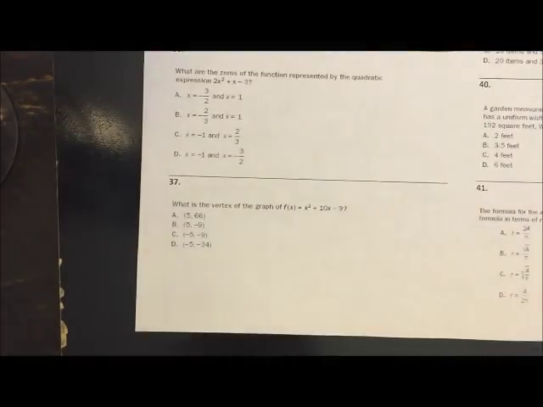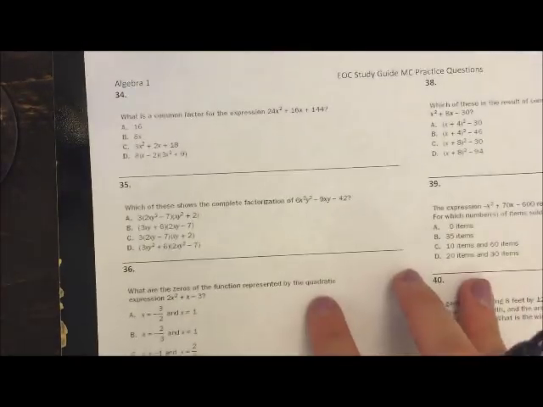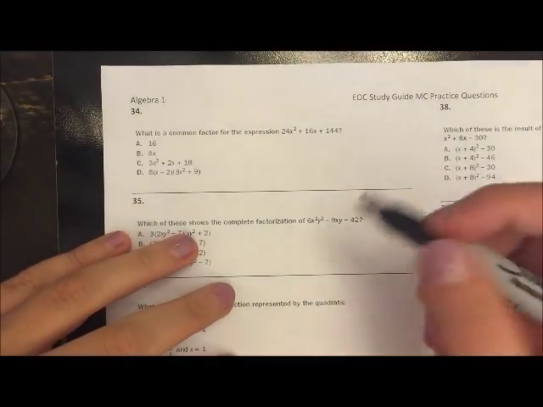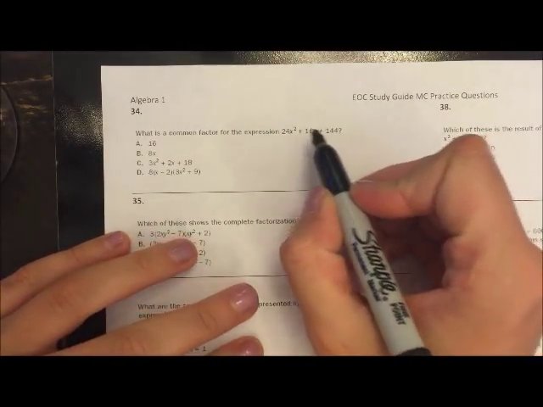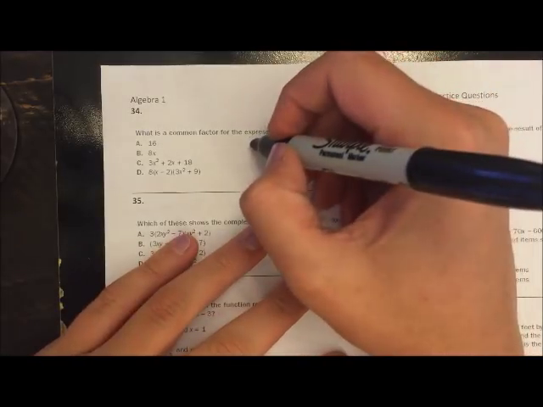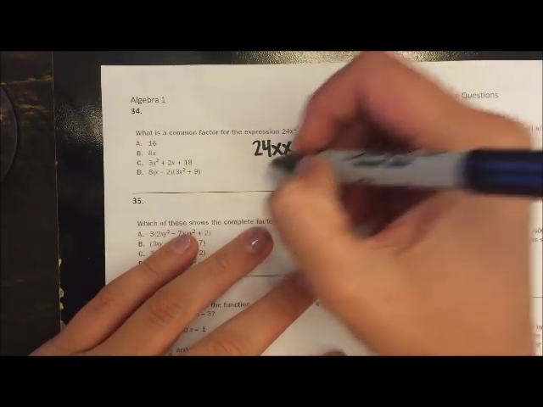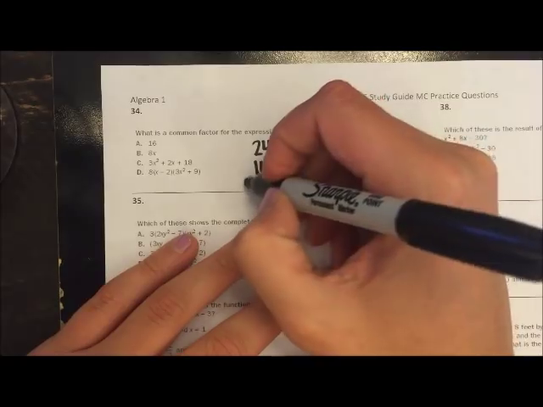All right, so let's work through questions 34 through 41. All right, what is a common factor for expression 24x squared, 16x, and 144? Okay, so let's write these out. All right, common factor says GCF. Let's find out what's in common.